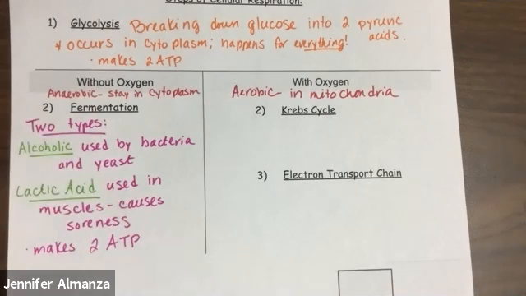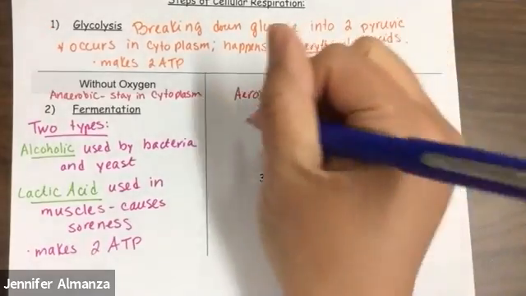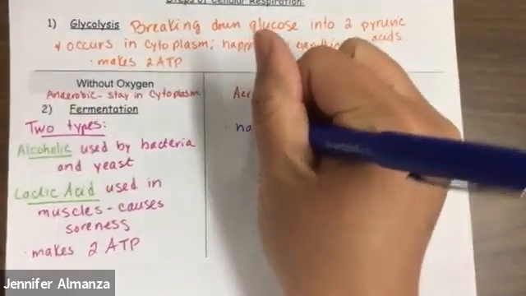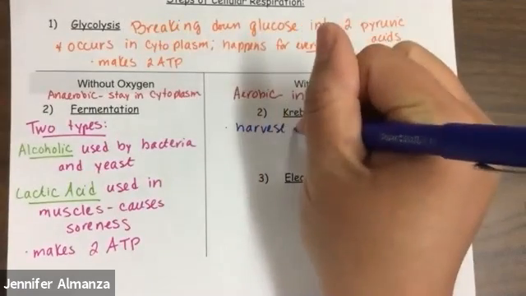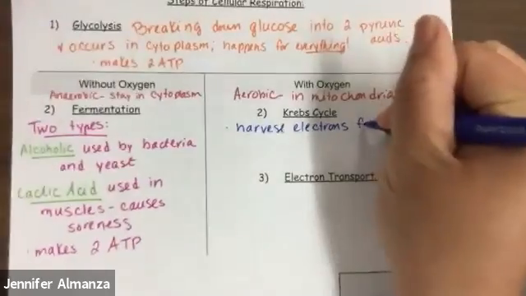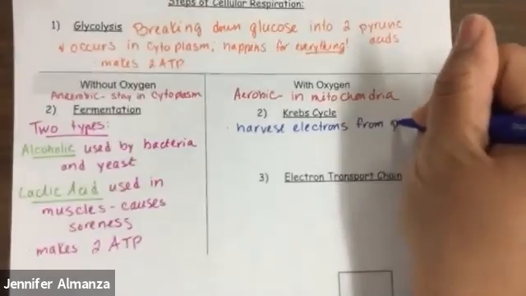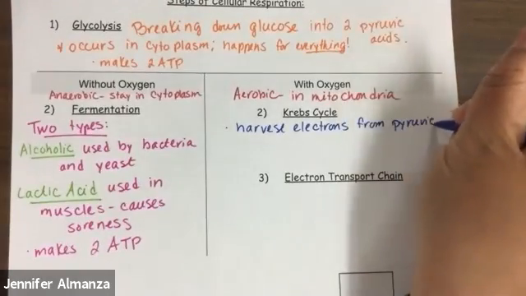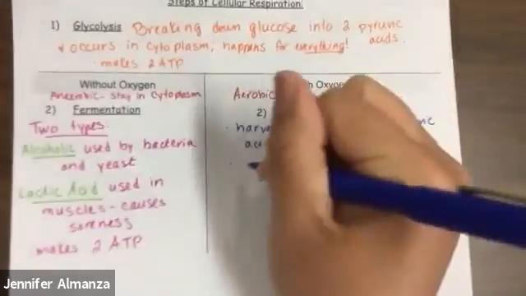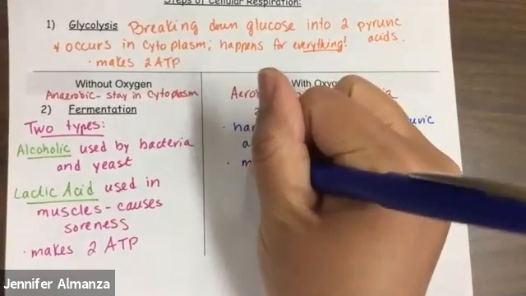And so now we have the Krebs cycle. So during the Krebs cycle, essentially it's just going to go around and around, and we're going to harvest electrons from our pyruvic acid. It's not very efficient. Okay, we're going to make 2 ATP.